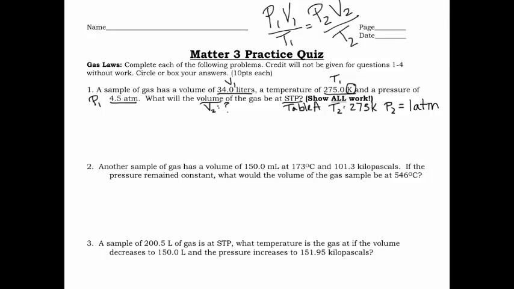Now what I tend to do is I solve my equation for my variable first. So looking back up top at the equation I have written here, I'm going to be looking for V2. In order to get rid of P2, since right now it's multiplied by V2, I would divide by P2. I'm just going to put it underneath and divided, and then that cancels out. And then to get rid of the T2, because right now it's divided by V2, I'm going to multiply by T2.